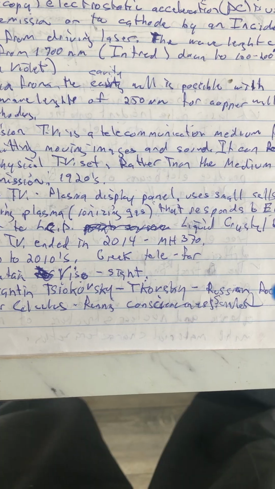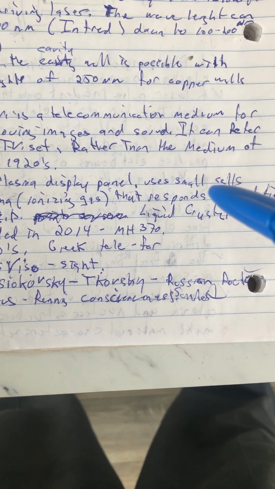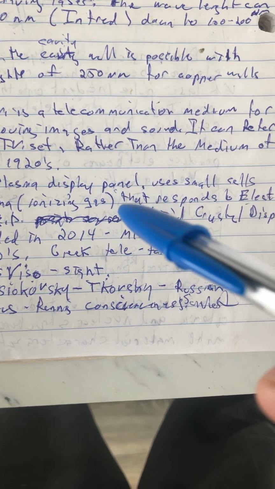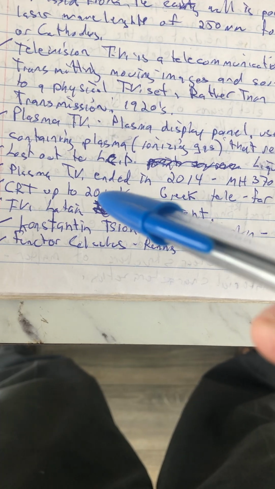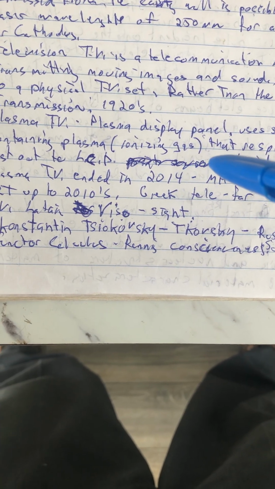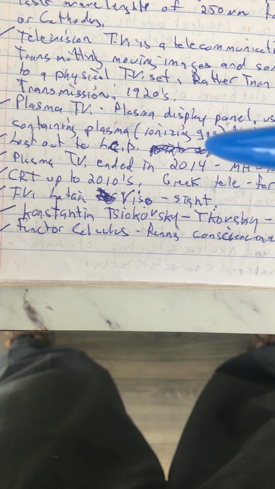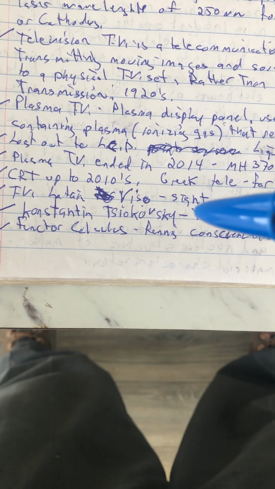Then we got into stuff like the plasma TV. A plasma display panel uses small cells containing plasma, ionizing gas that responds to electric fields. The plasma TV ended in 2014. Cathode ray tubes lasted up to the 2010s.